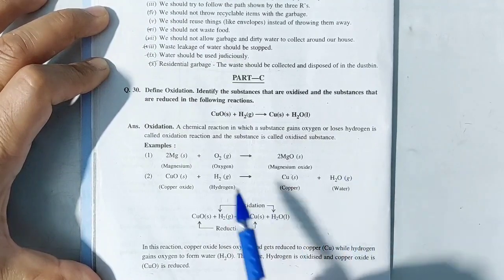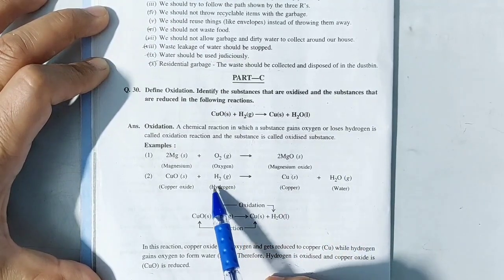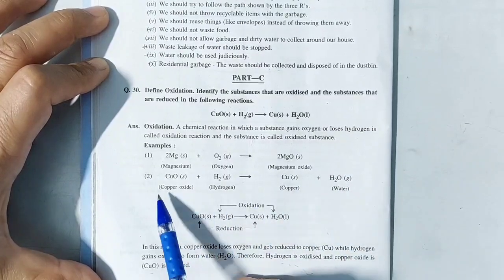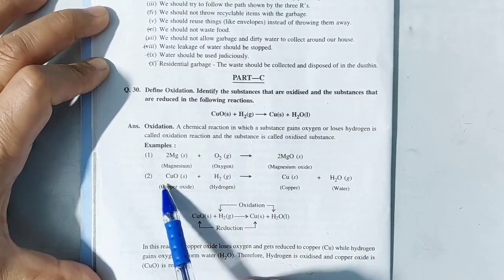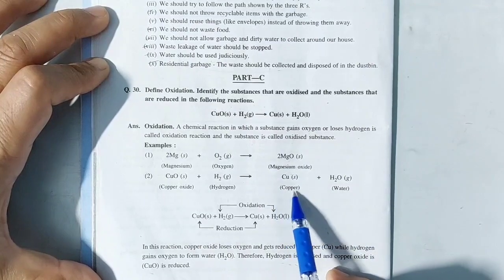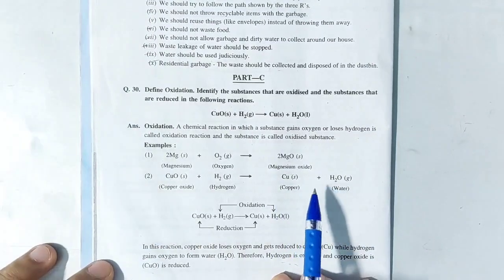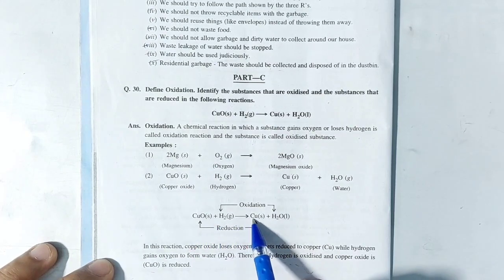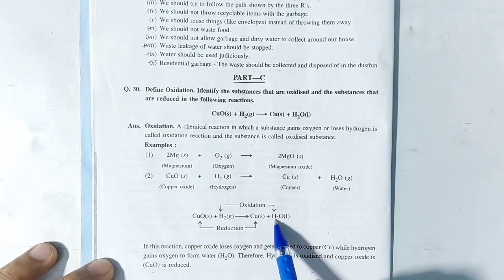In the case of hydrogen there is oxidation, whereas in the case of copper oxide there is reduction. Now in this reaction, CuO plus H2 gives Cu solid plus H2O liquid.